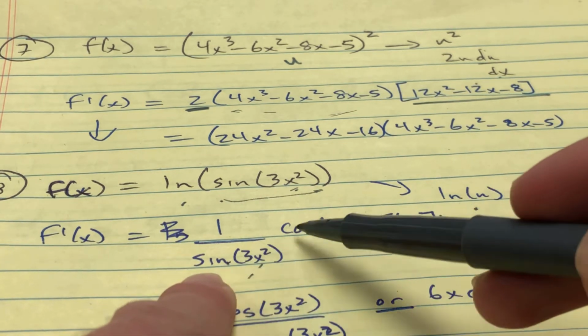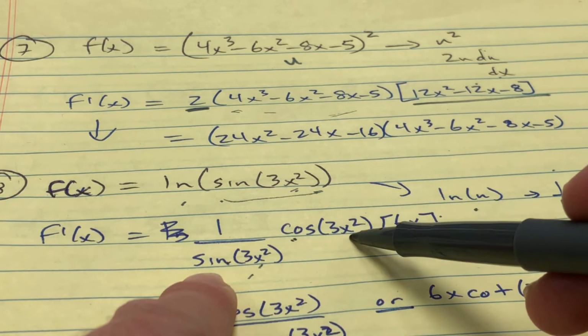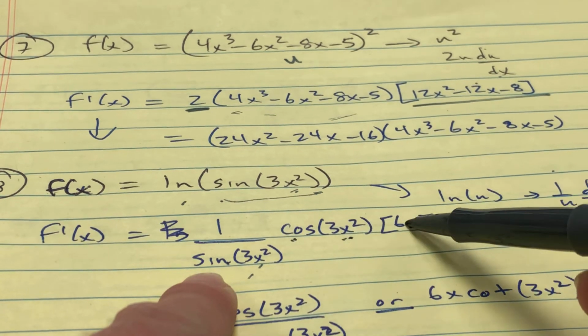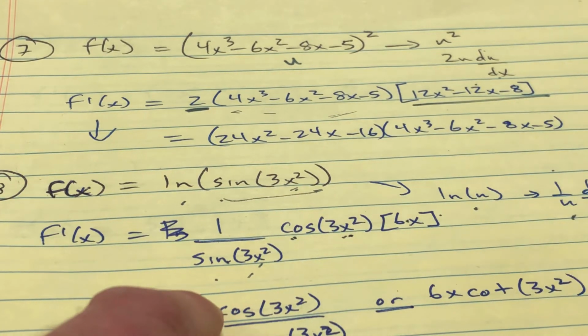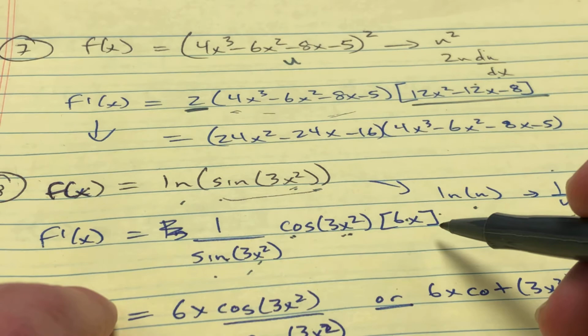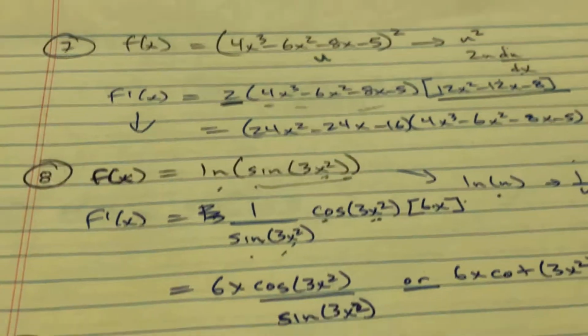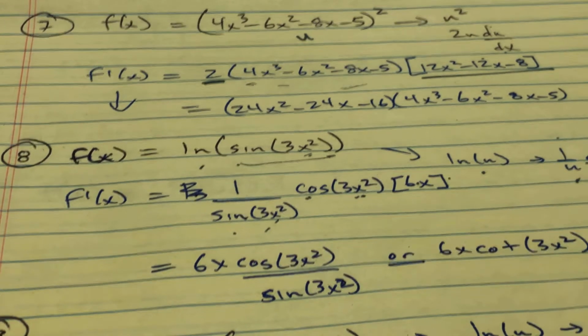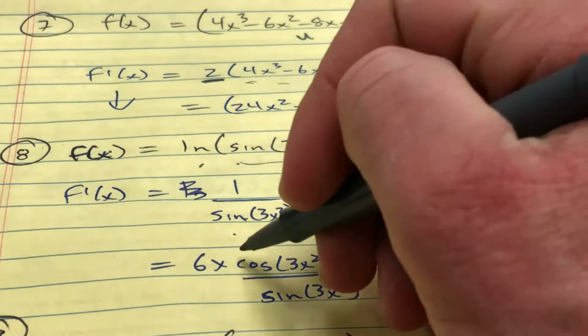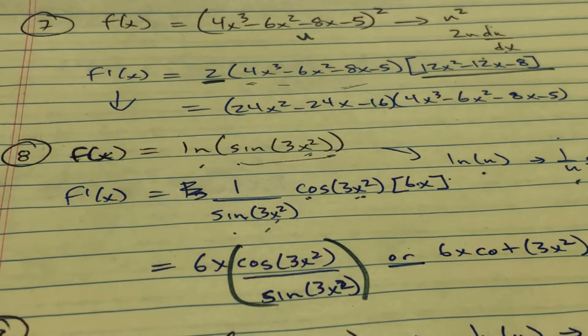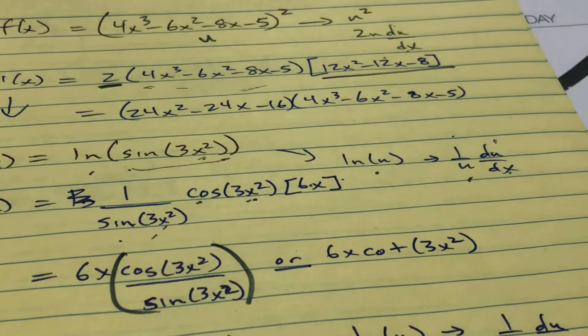Well, the derivative of sine is cosine of my angle. Then I take the derivative of that angle. Okay, everything gets its derivative taken. Up top, it's going to be 6x cosine 3x squared divided by sine 3x squared. Cosine over sine, again, with the same angles, is cotangent, so you can also write it like that.